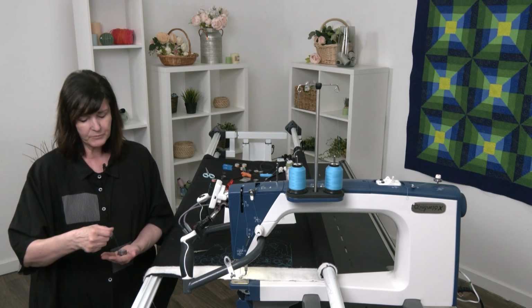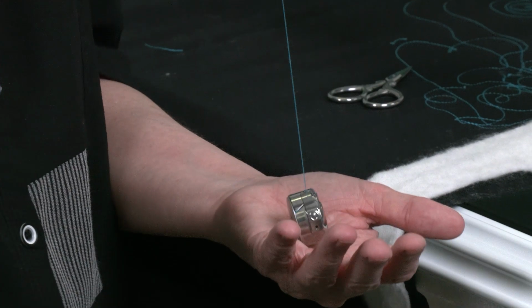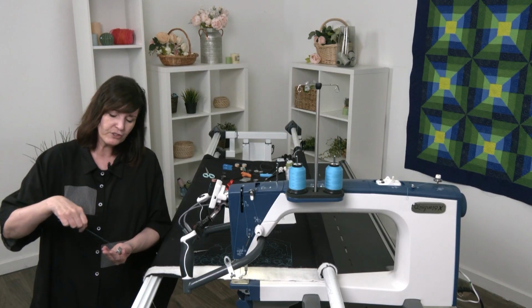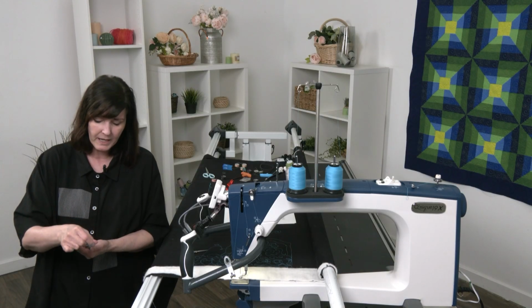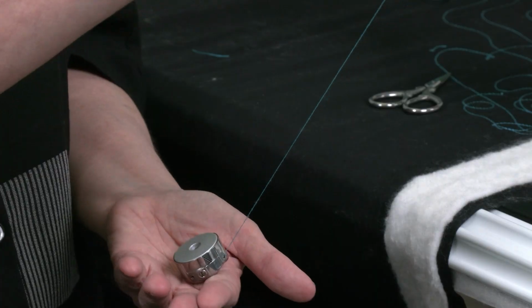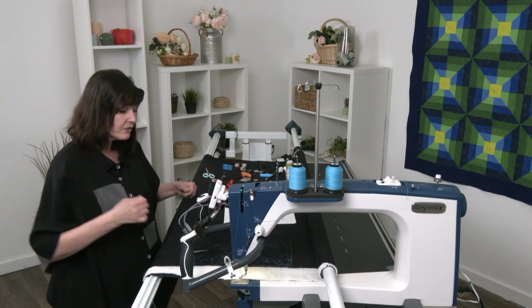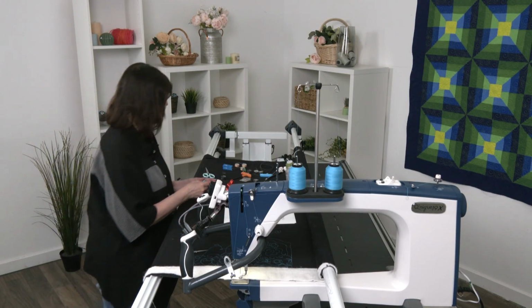I need to tighten it up just a little bit, but it stands up in my hand, so it could be okay, but I might be able to just tweak it just a little bit because it will just lay in my hand. So make sure you remember it's lefty-loosey, righty-tighty, and you'll be good to go.